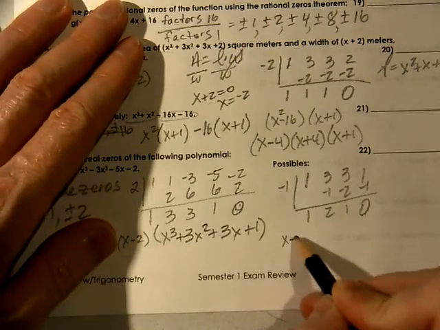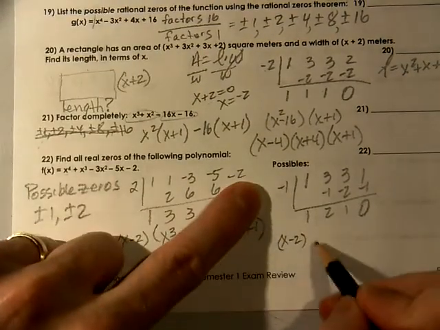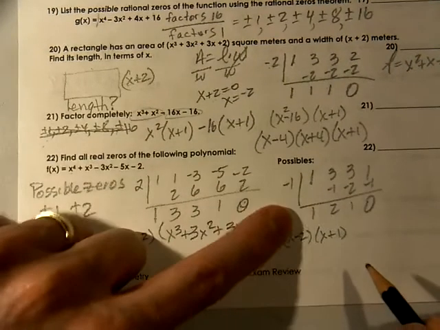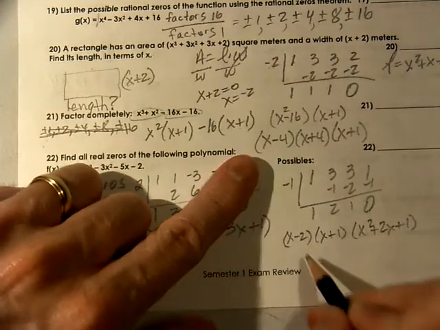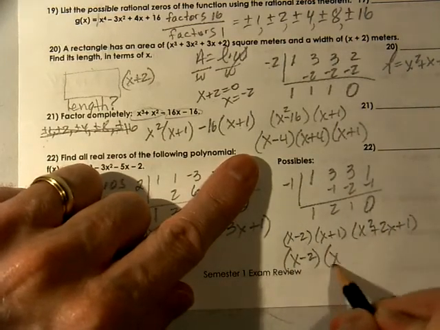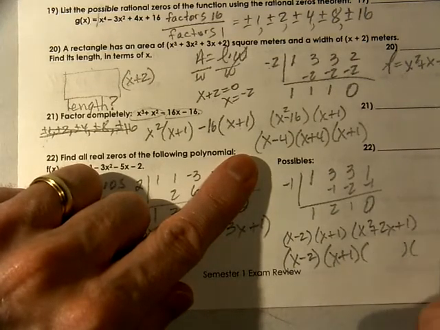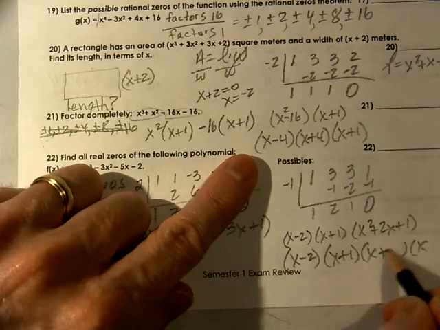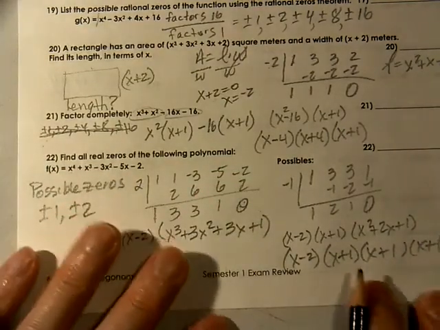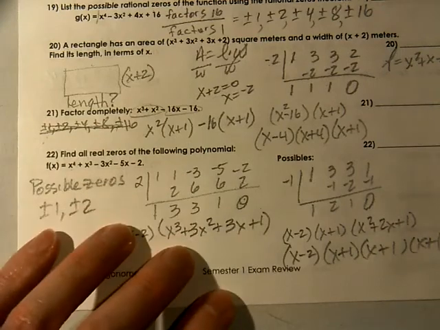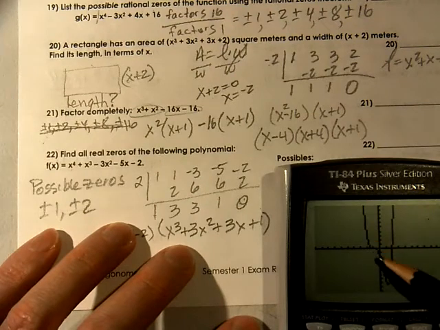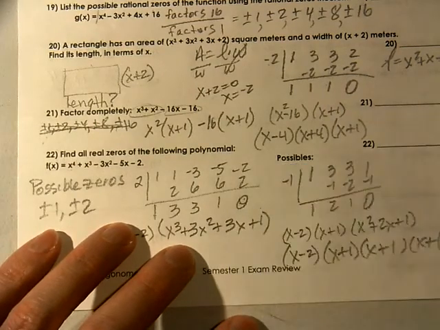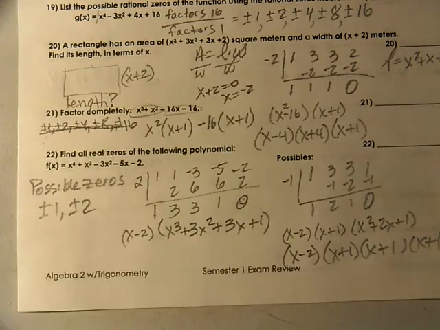So that means that x minus 2 is a factor. x plus 1 is a factor. And I'm left with x squared plus 2x plus 1. And actually that is factorable: x plus 1, x plus 1. So notice how we have 3 of the same factors. That's why our graph was making that funny curve right through here. That's a cubic curve right through there, because we have 3 of the same type.